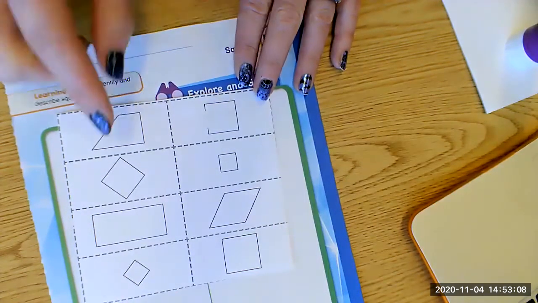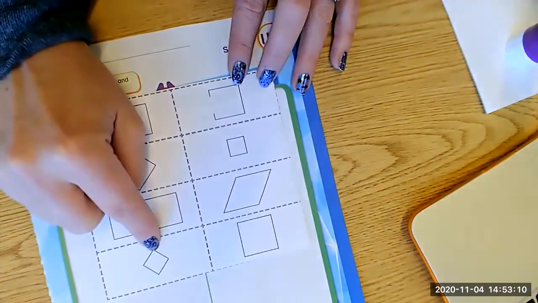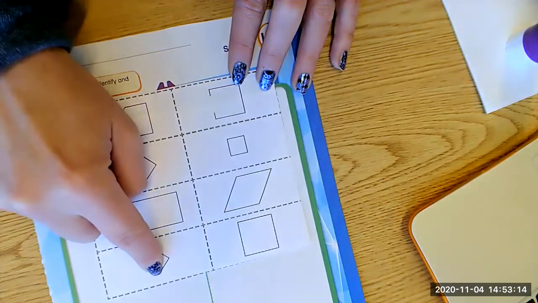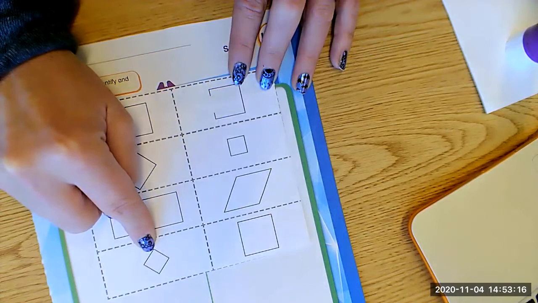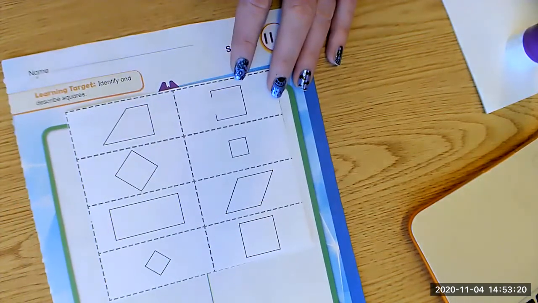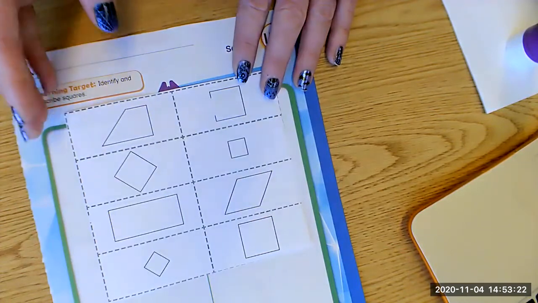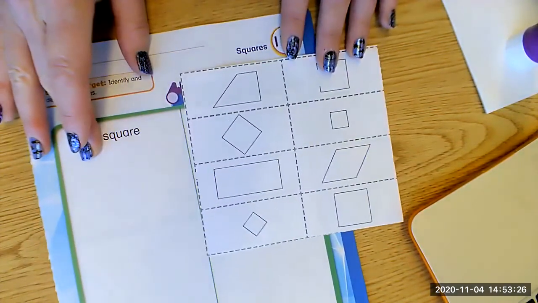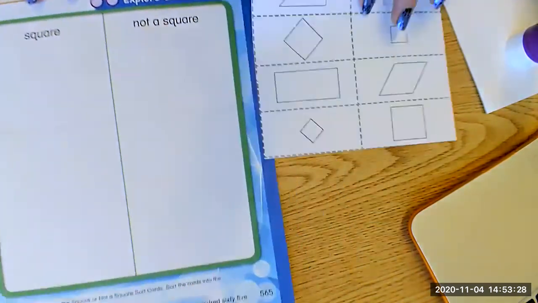If it is turned sideways, is it a square? It can be. Are all the sides the same size? Are there only 4 sides and 4 vertices? If it is, then you're going to glue it on the square side. Okay.